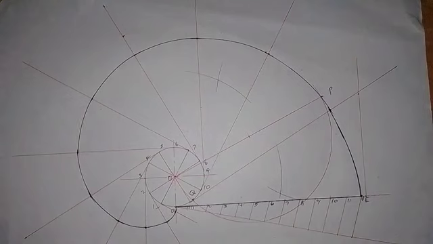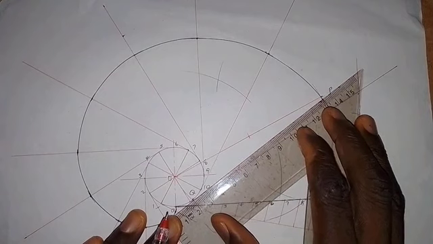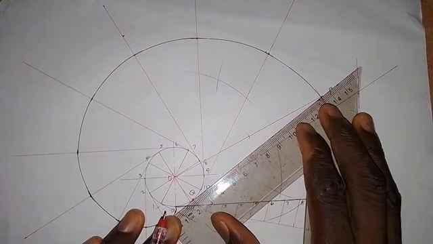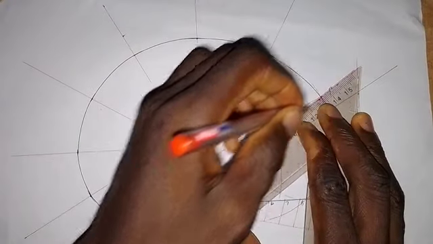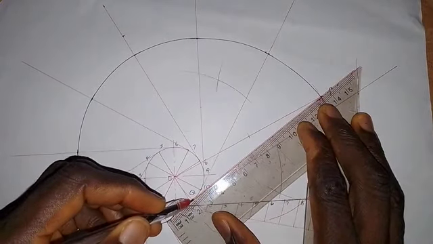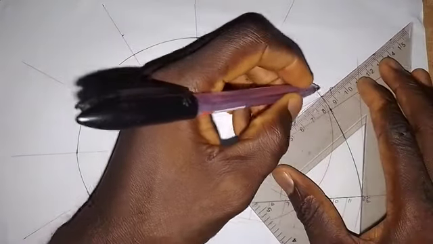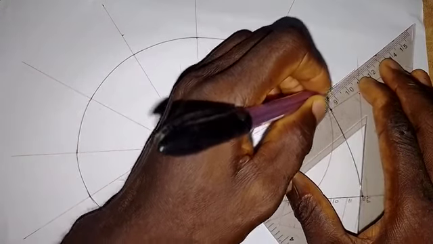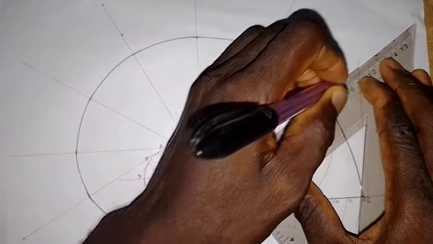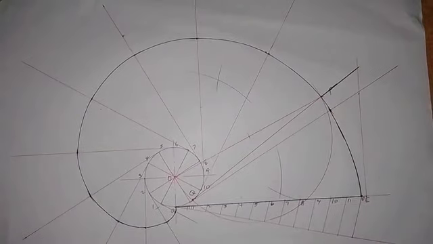From this point, I'm going to draw a line to pass through point P. So I'm going to draw a line in this direction, like this, that will pass through point P. So this line from this point P up is a normal to the curve or to the tangent.